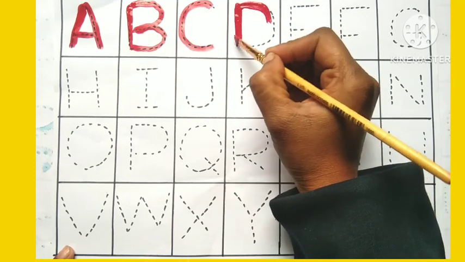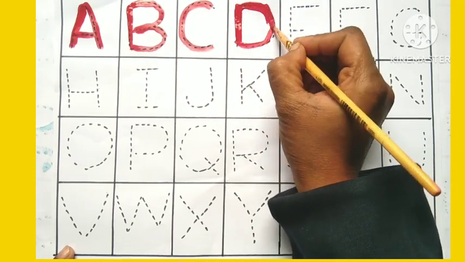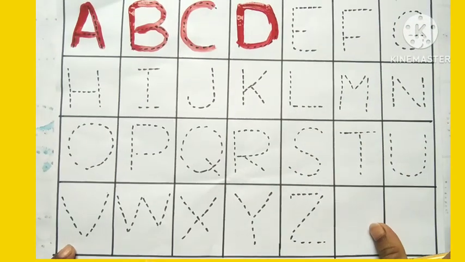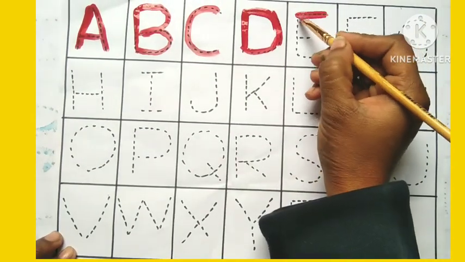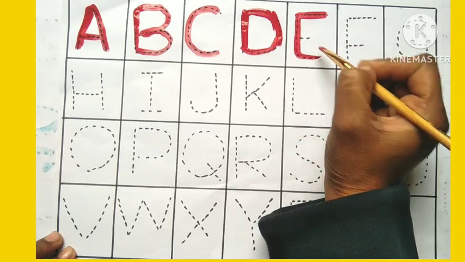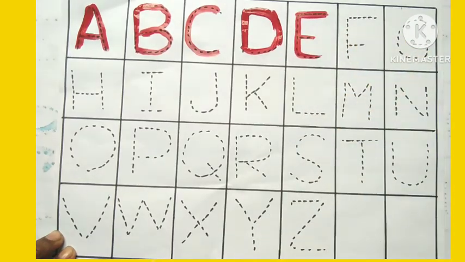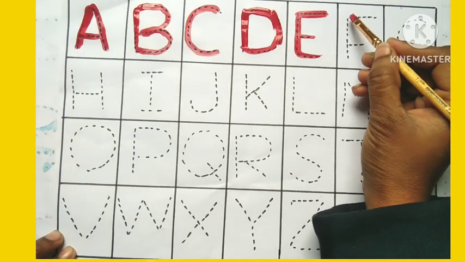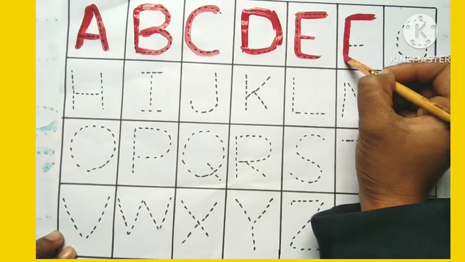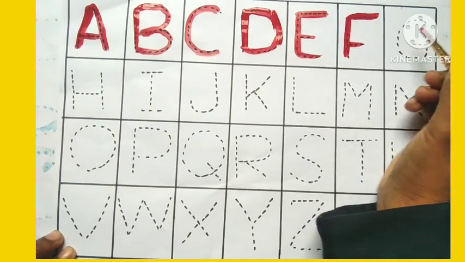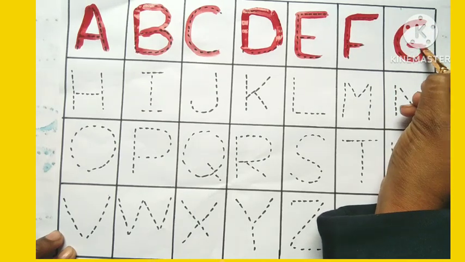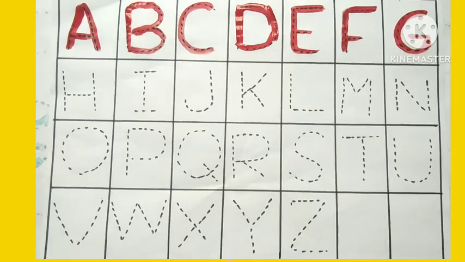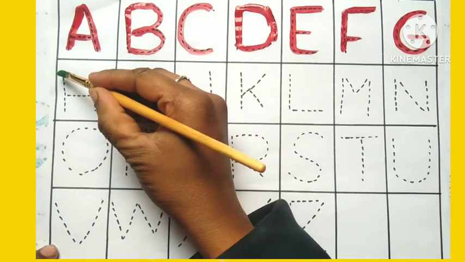D for doctor. E for elephant. F for fish. G for grapes. Green color.